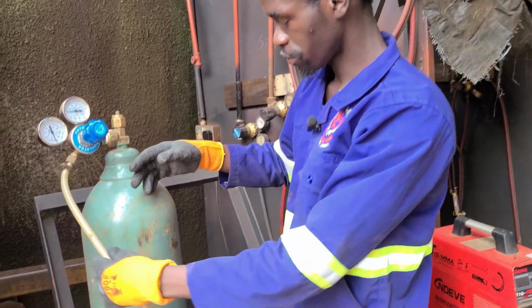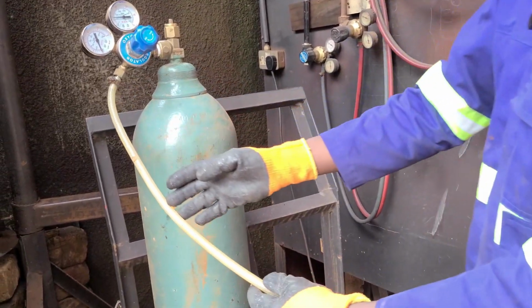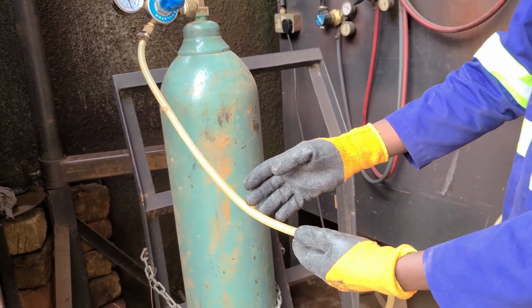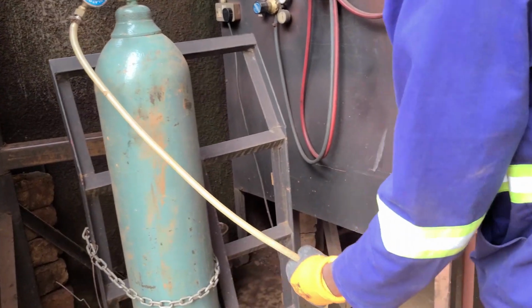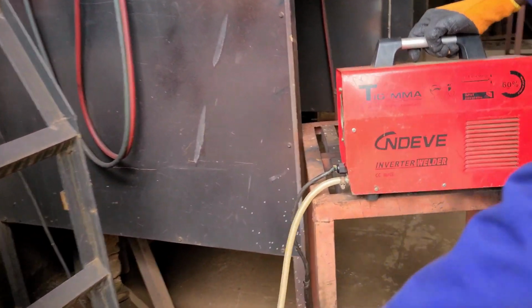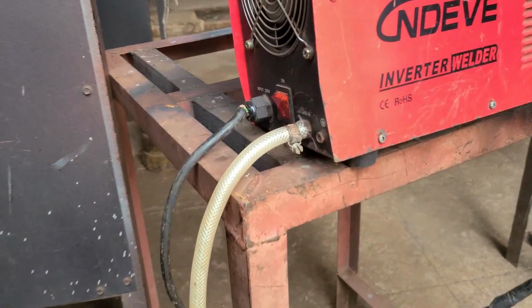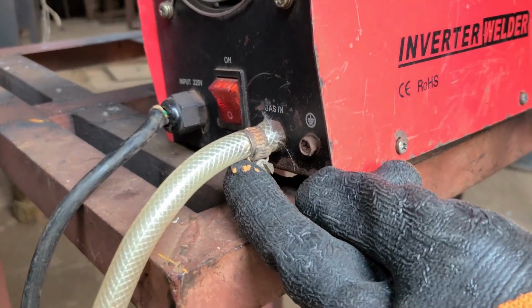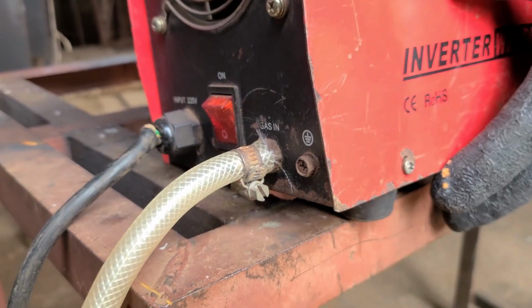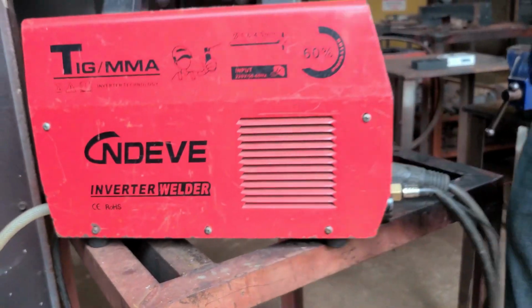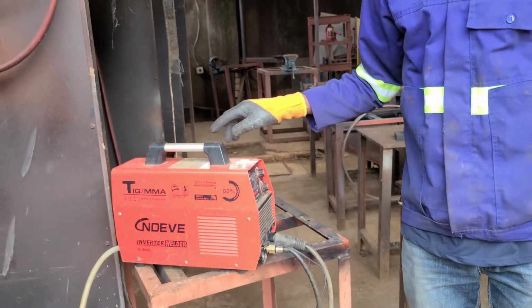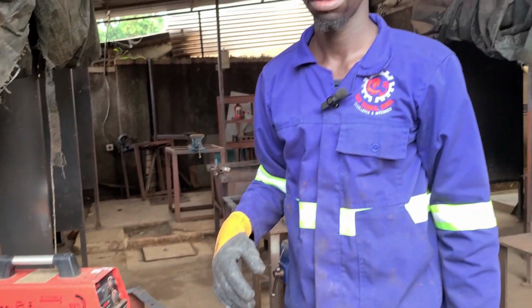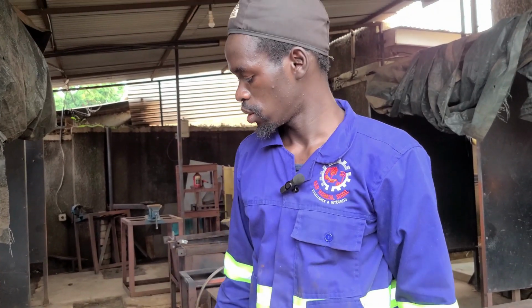This is a hose that feeds the machine with gas, and it connects to the back of the machine, which is what I've connected here. And whenever we press the switch on the torch, we always get that gas shooting out of the torch.